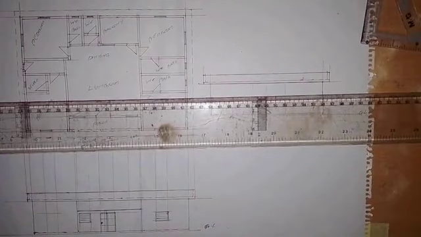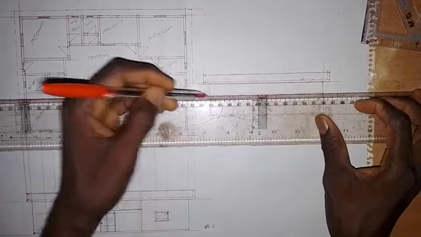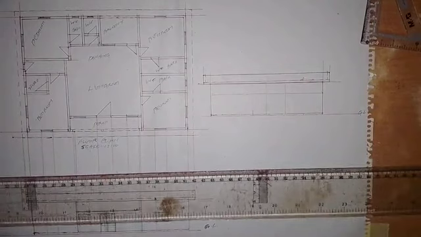So here we are going to draw a horizontal line. Let's draw the horizontal line all through this surface from here to here. This will be the top of the window.